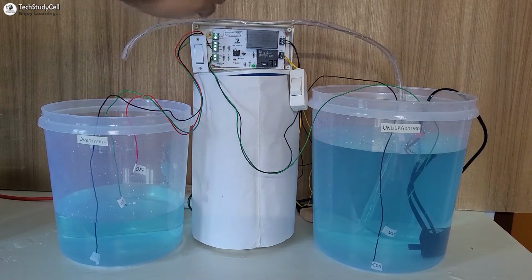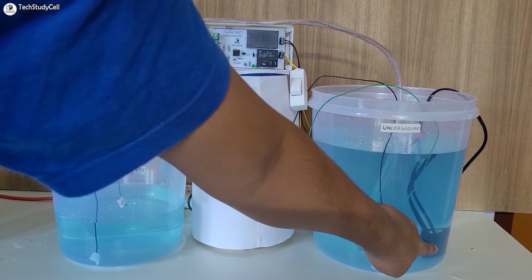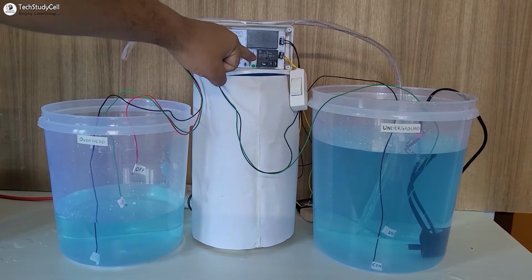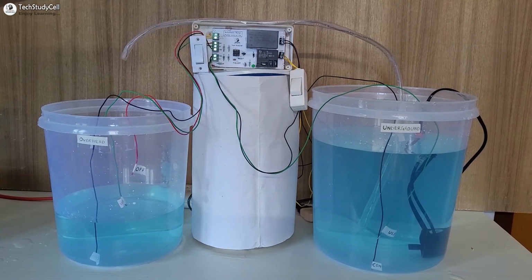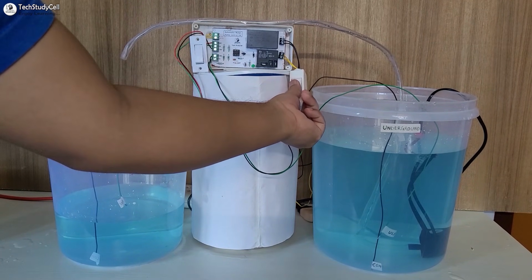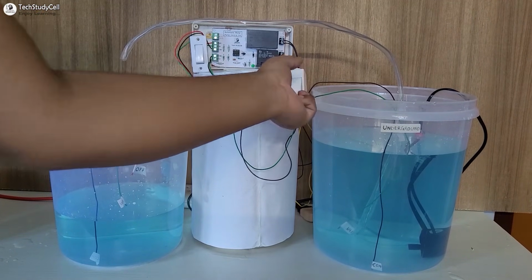Here you can see this is our circuit, and this is the overhead tank, and this is the underground tank. For demonstration, I have used a small aquarium pump, but as I have used a 30 ampere relay, you can control most pumps. Currently the circuit is in manual mode, so if I turn the switch on, the pump will start. Now if I turn it off, the pump will stop.